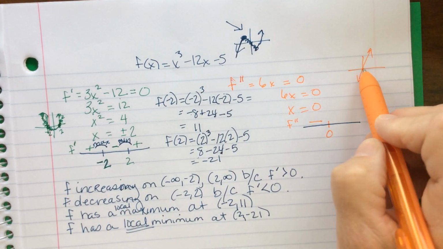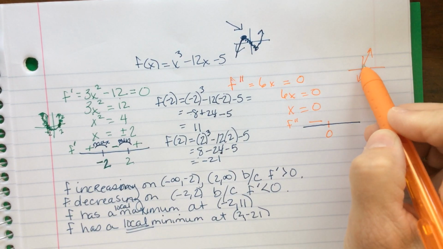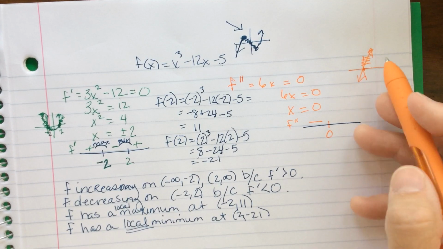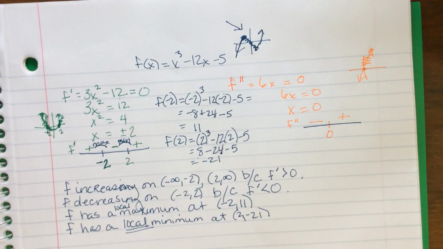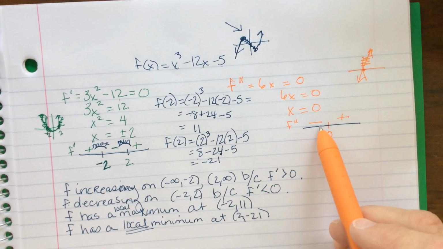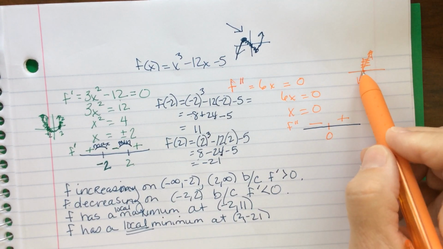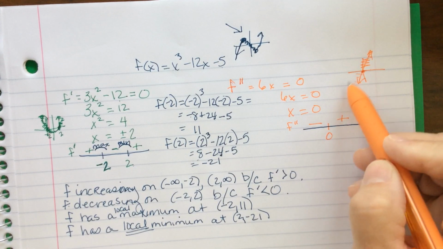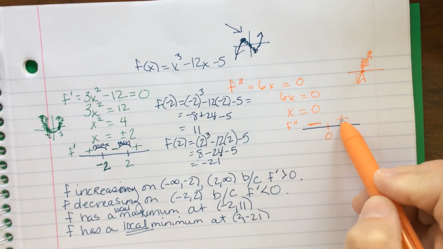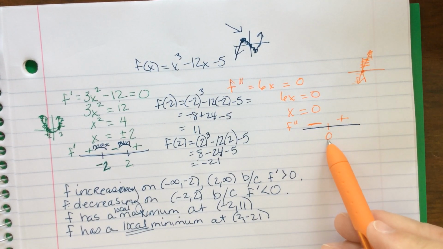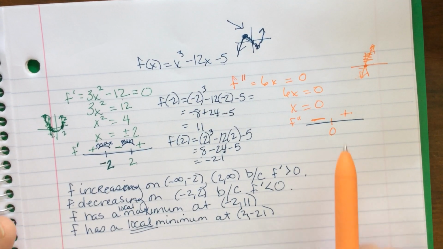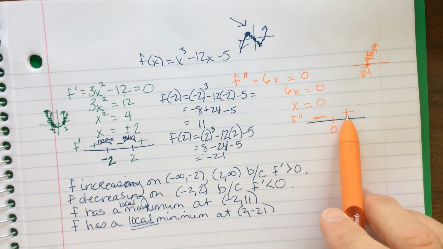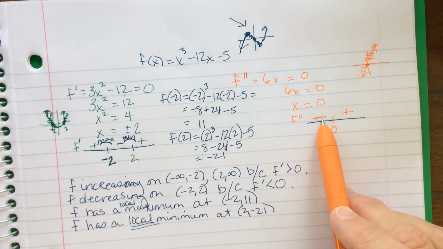All the y values to the right of 0 on this portion of the graph are positive. So at x equals 0, the second derivative changes from being negative to positive. And so that is some information that we have determined about the second derivative.